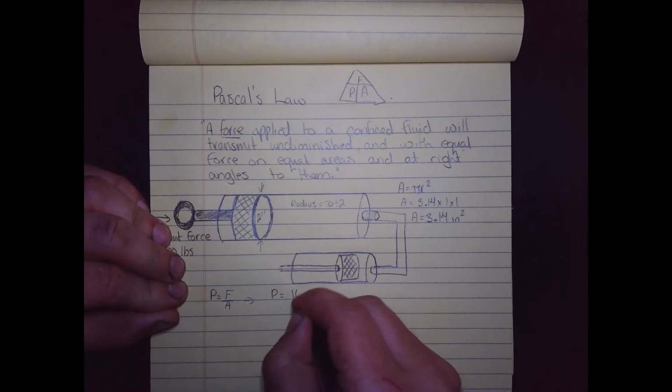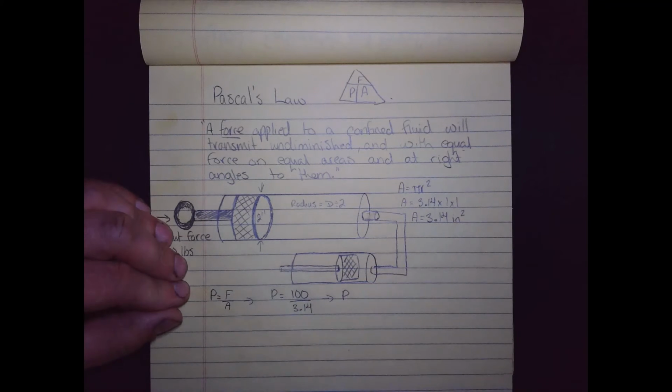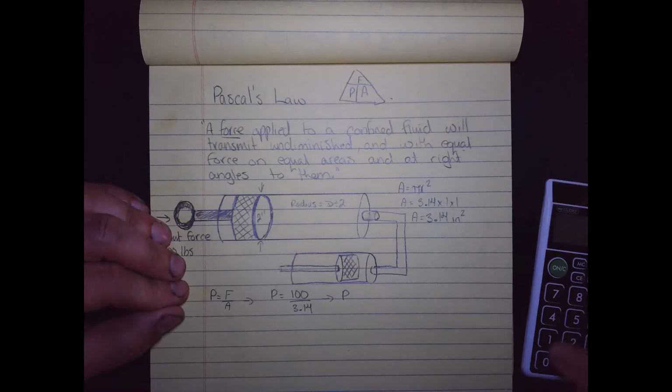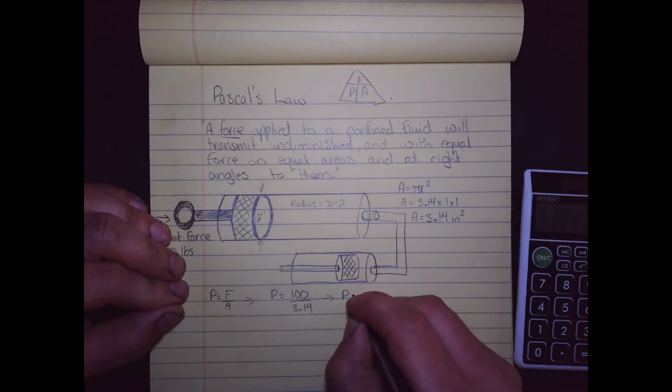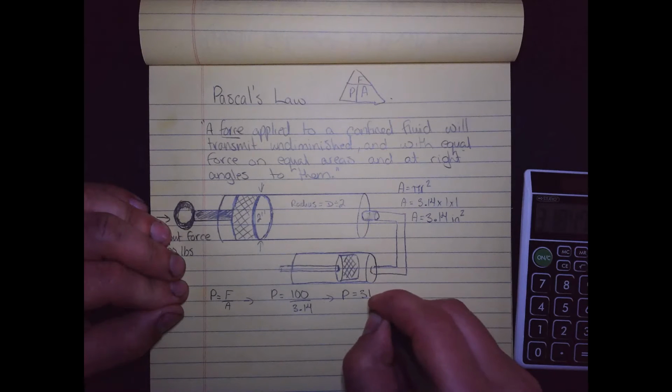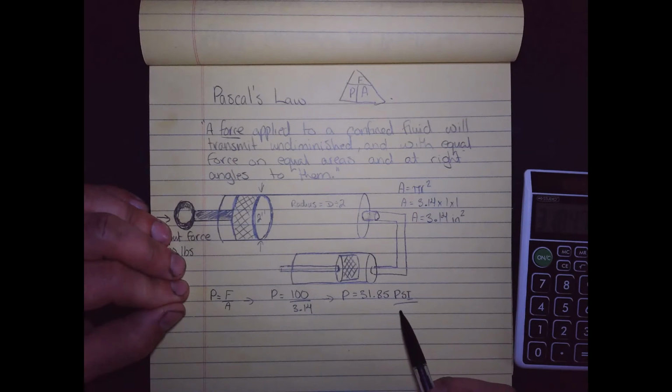P equals 100 divided by 3.14. Solve for P with our trusty dollar store calculator. 100 divided by 3.14 gives us a pressure of 31.847133. So I'm going to call that 31.85 psi. Now psi is the unit here, and of course that means pounds per square inch.